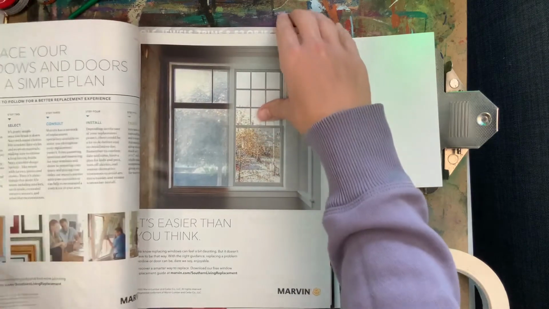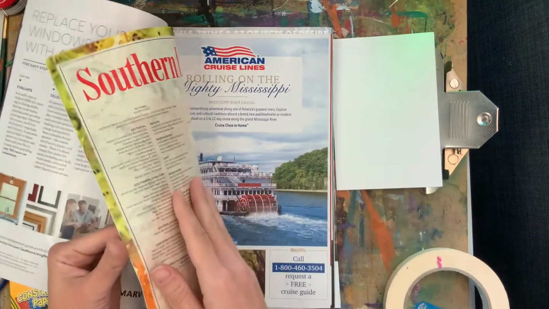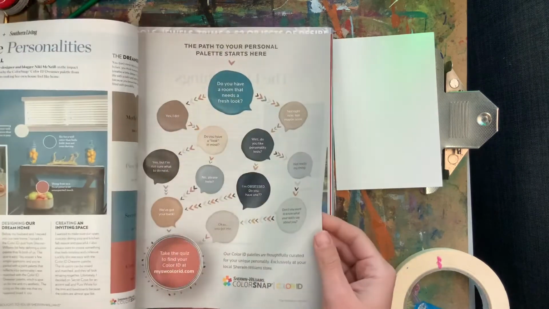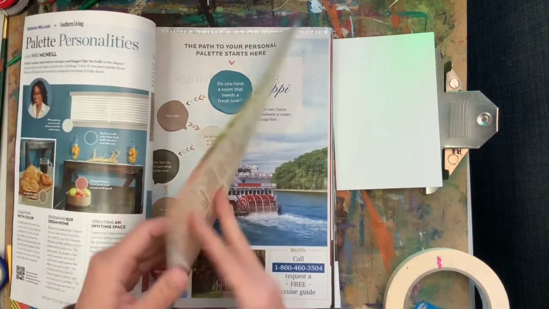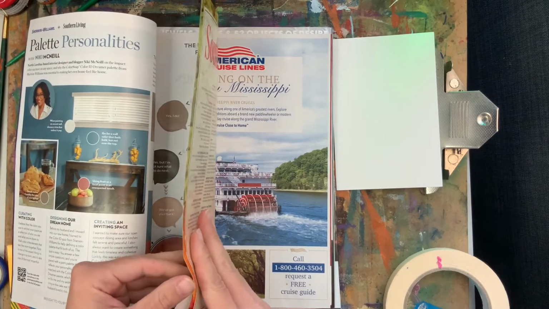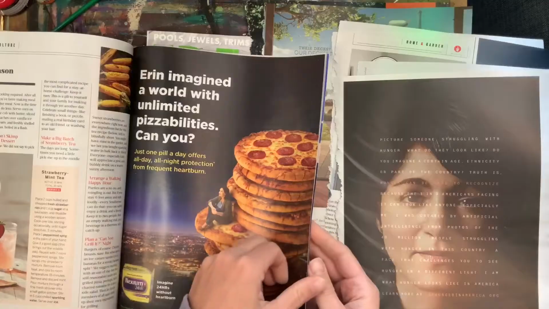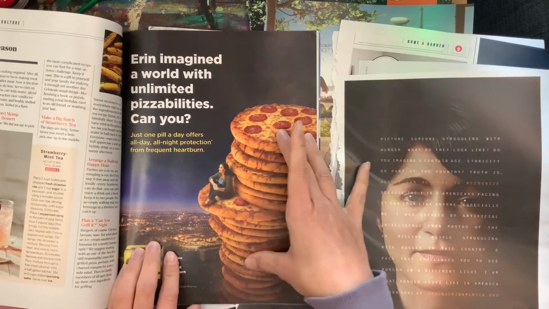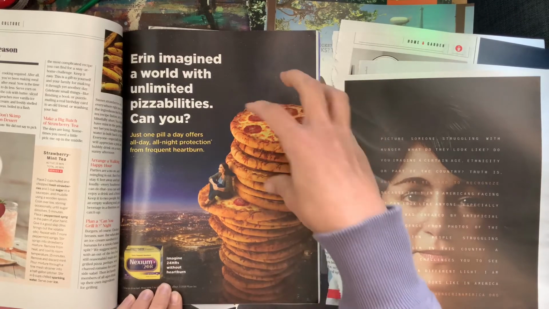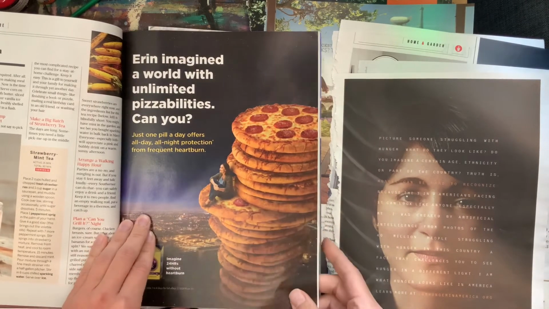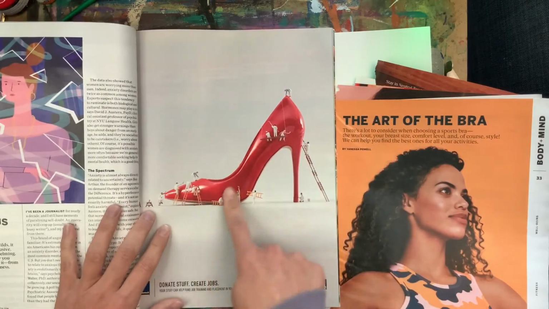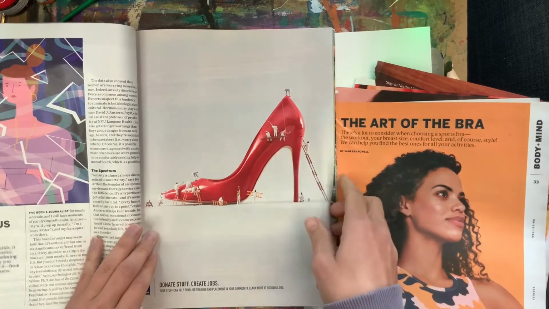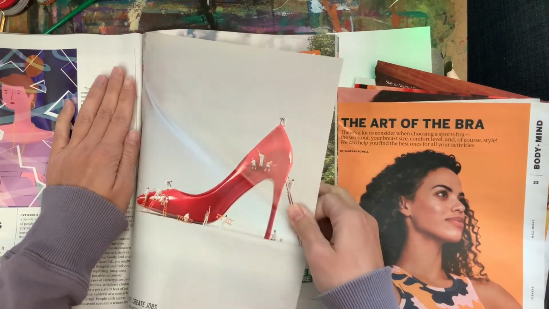We're going to start looking through our magazines, and hopefully we can find some faces. Oh, look at that. There's a picture right there, playing with proportion with the giant pizzas and the little lady. Another one, this giant high hill with little tiny workers.